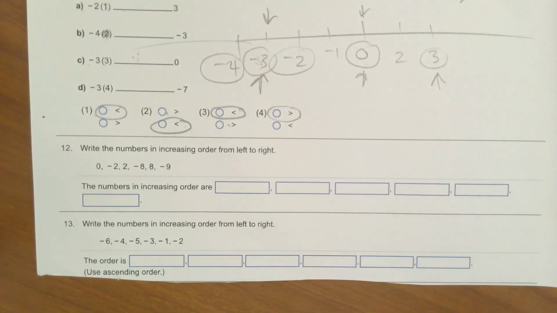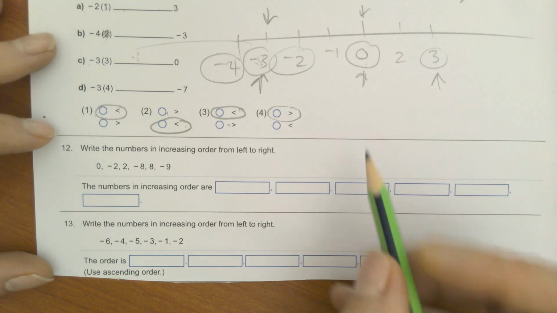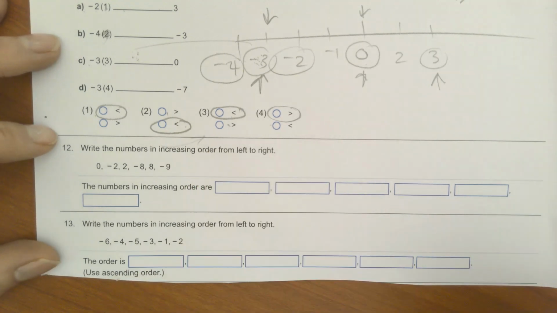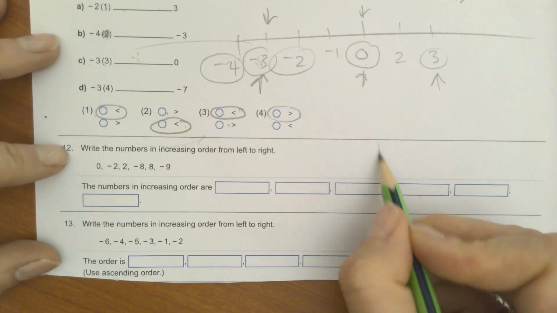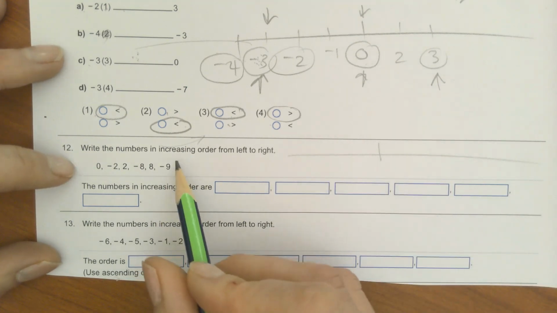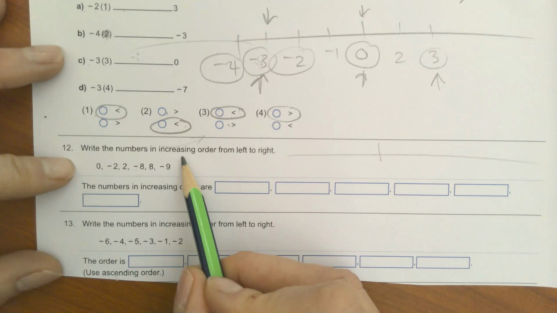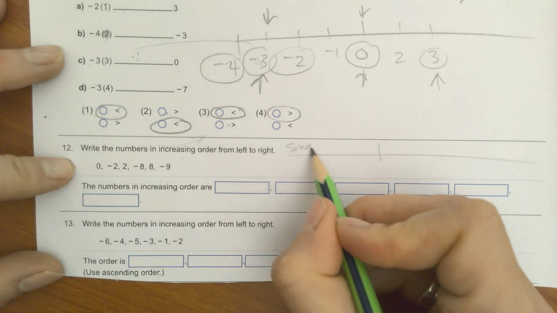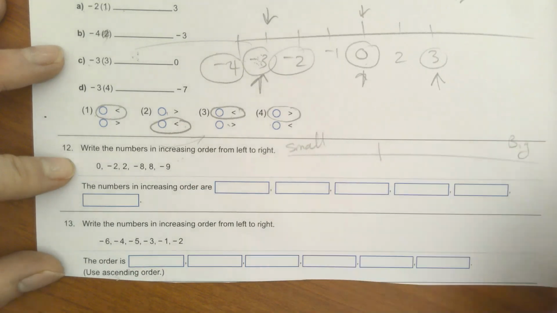So write the numbers in increasing order from left to right. Increasing, that means big to small. So I always start increasing. That does not mean big to small. That means small to big. I'm so sorry. Small to big. Just like a number line.